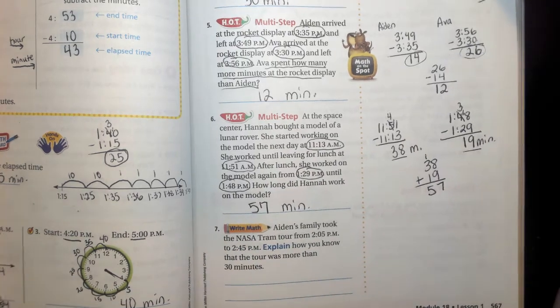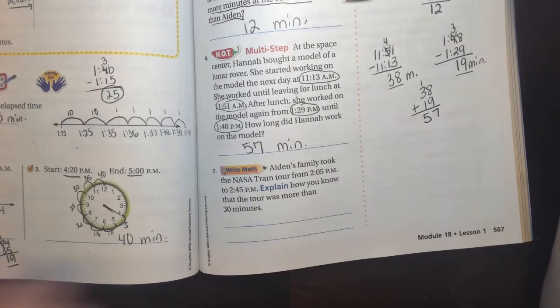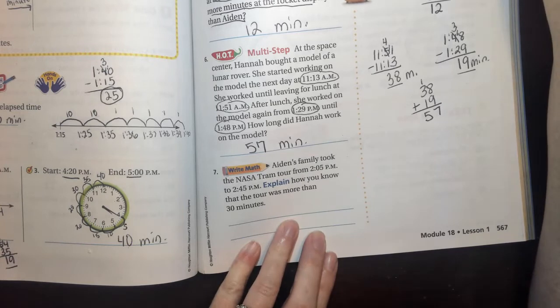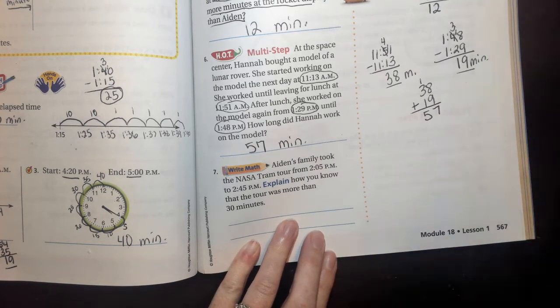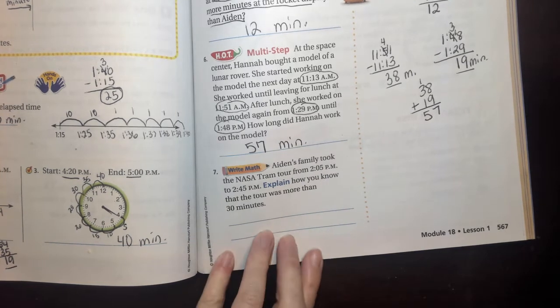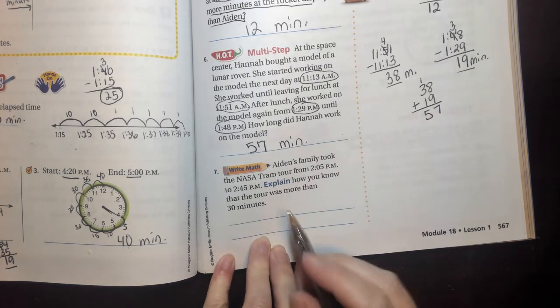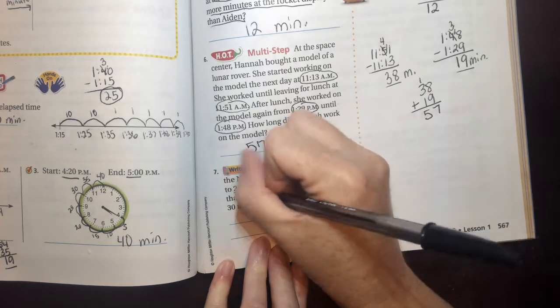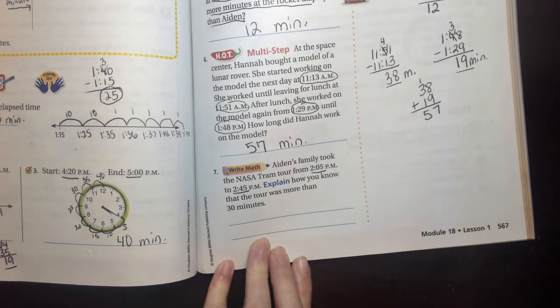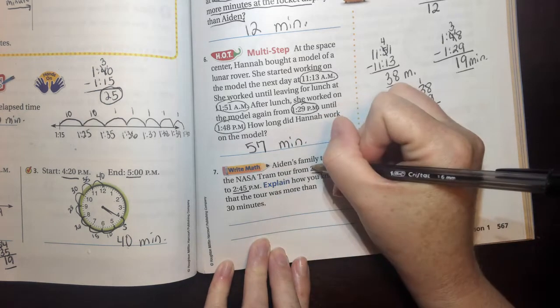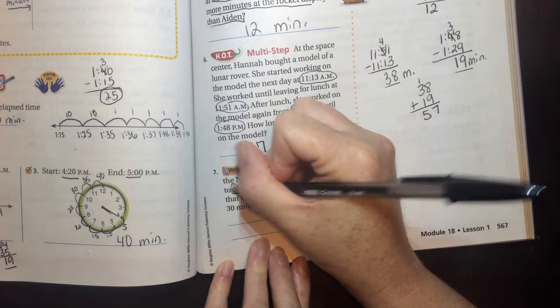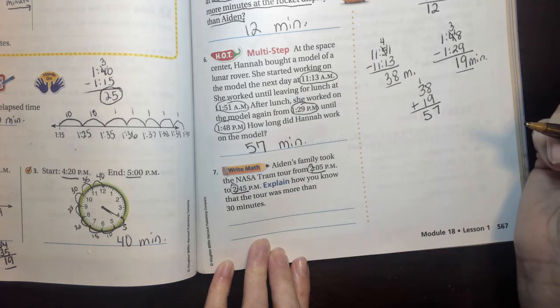And our last question. Aiden's family took the NASA tram tour from 2:05 to 2:45 p.m. Explain how you know that the tour was more than 30 minutes. Well, I guess we could find out exactly how long it is between those two times and see if it's more than 30 minutes. They both have a 2 in the hour, so that makes it easy.